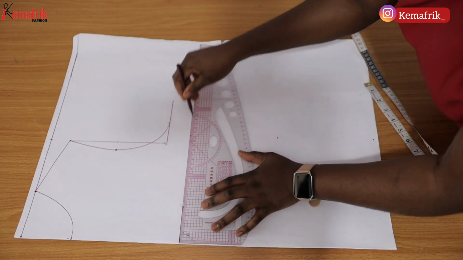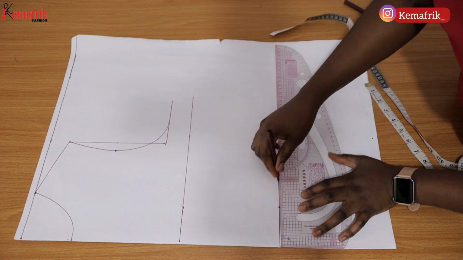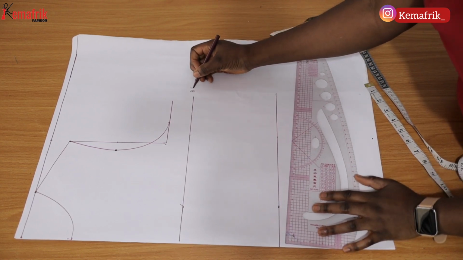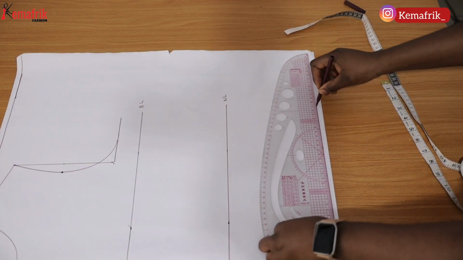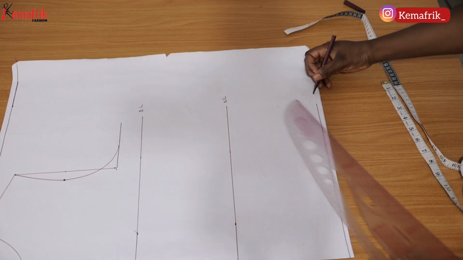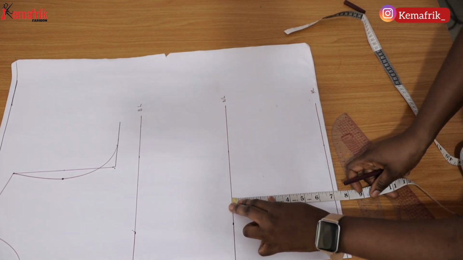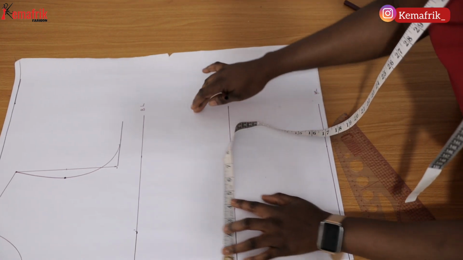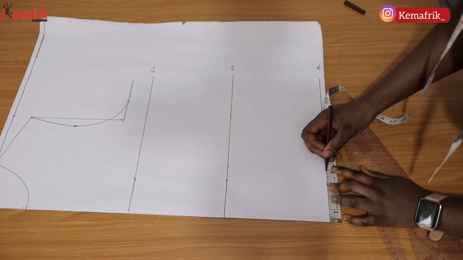So I just did the same thing on another point on the paper so that I can have straight lines right here. And we have our bust line, waist line, and the hip line, which is actually the hem of this bodice. So I went ahead to measure the distance between the waistline and the hip line because I will need it when I am creating the back bodice.